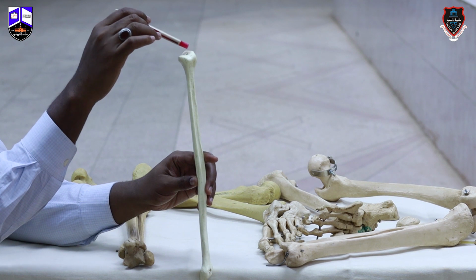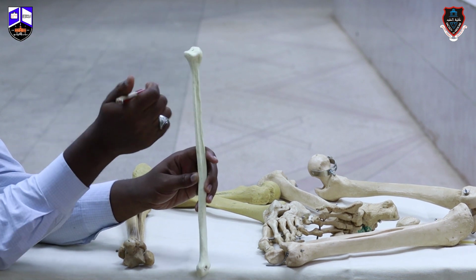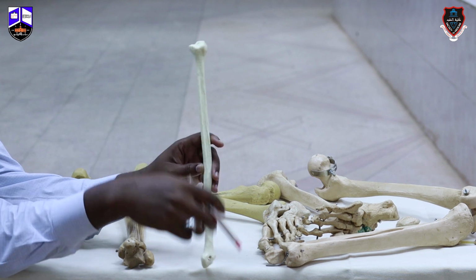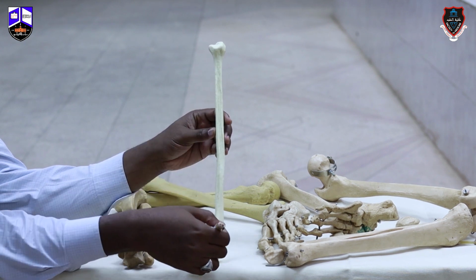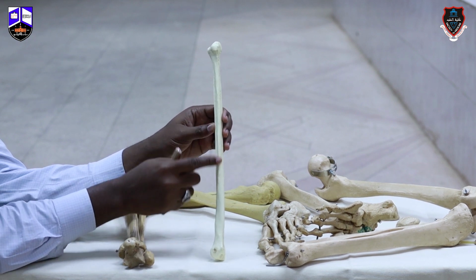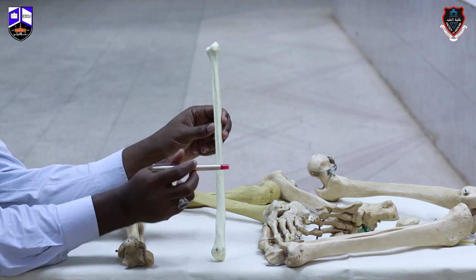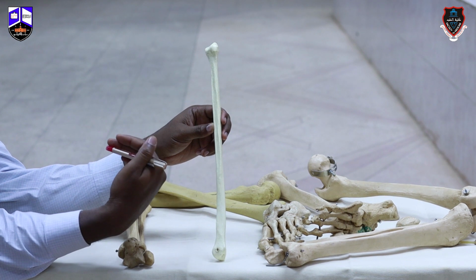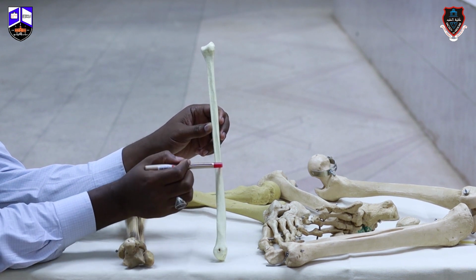Okay, this is the upper part. This is called the apex of the head, and below it we have the neck area here, and the neck connects the head to the shaft. When you follow the shaft downward, you will find that it has this sharp border. This is called the interosseous border of the fibula, and this border faces towards the interosseous border of the tibia. Then it will always face medially.